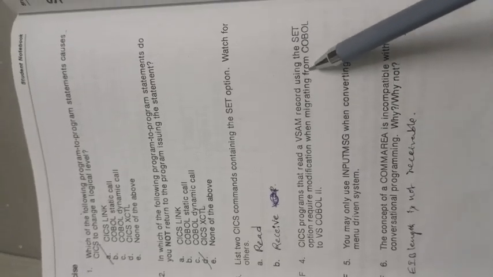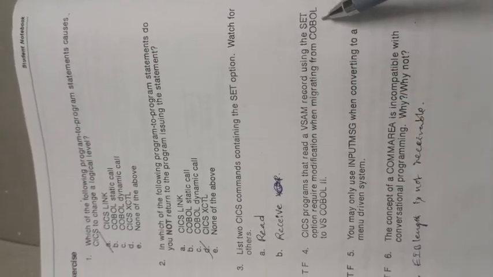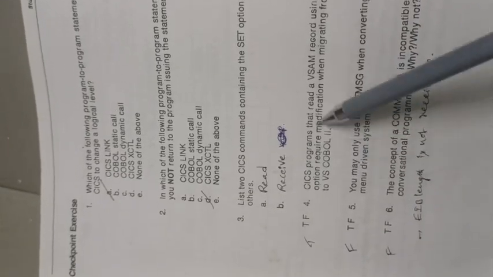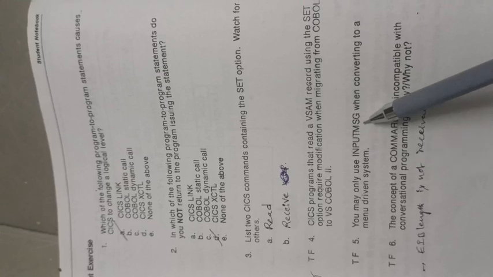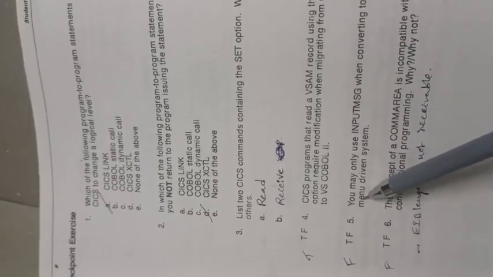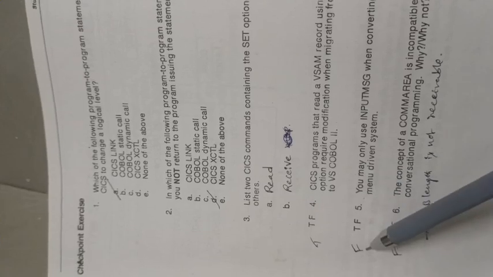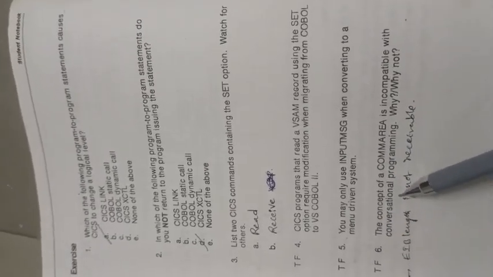A CICS program that reads a VSAM file using the set option requires modification when migrating from COBOL to VS COBOL. True. We have seen that you may only use input message when converting to a menu driven option. No, we have to use input message length also. Here it is not given, that's why it is false.